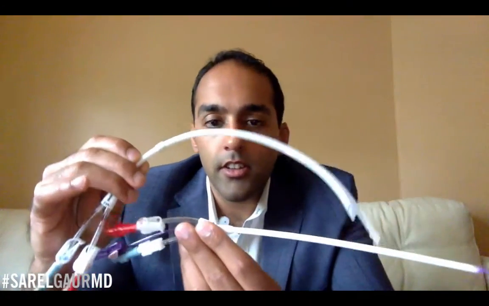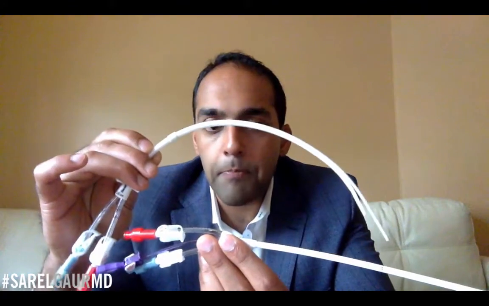Quinton catheters versus permacatheters, okay? Temporary dialysis catheters versus tunneled cuffed dialysis catheters. What's the difference? Here I have both catheters. This is the tunneled cuffed dialysis catheter, and this over here underneath is the non-tunneled temporary dialysis catheter. Okay, so what are the differences?